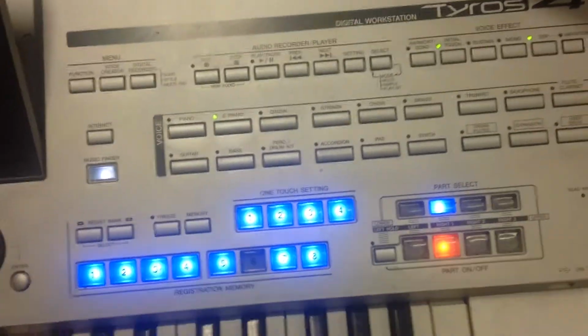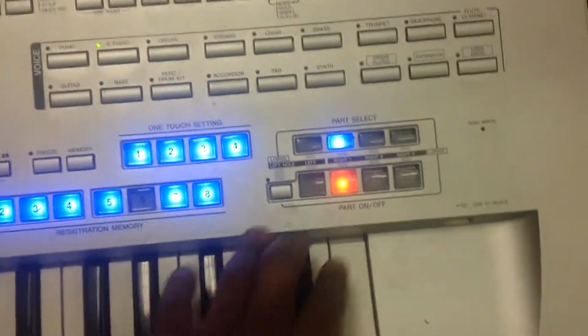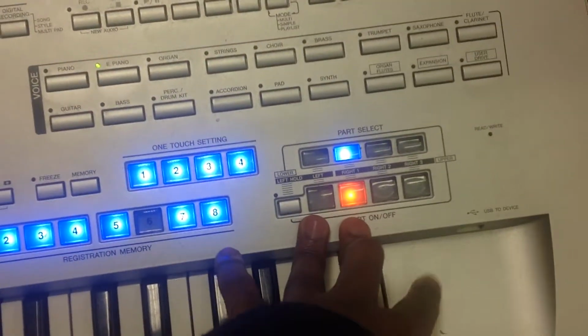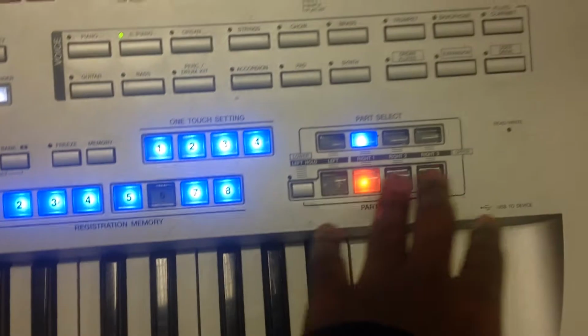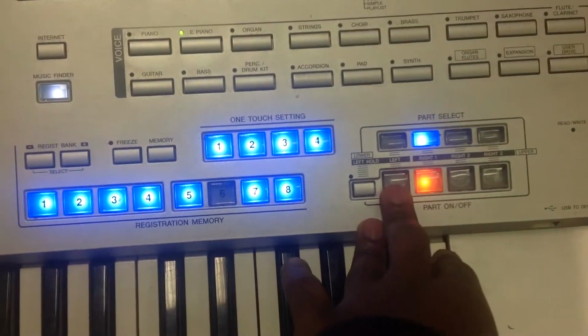So what this tells you is that I'm using right one. So what the part select is for is that these keyboards, most modern keyboards and especially the Tyros keyboards, gives you the opportunity to play more than one voice at a time. As a matter of fact, this gives you the opportunity to play 4 voices at a time.